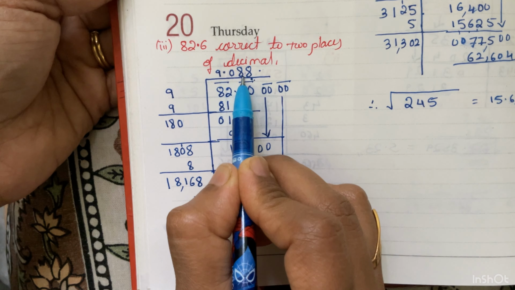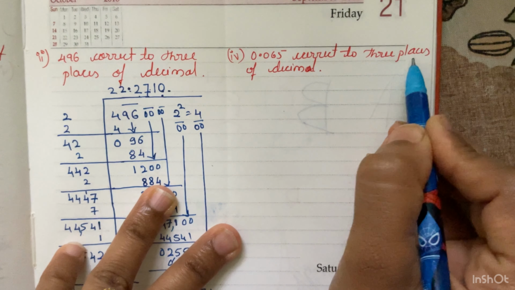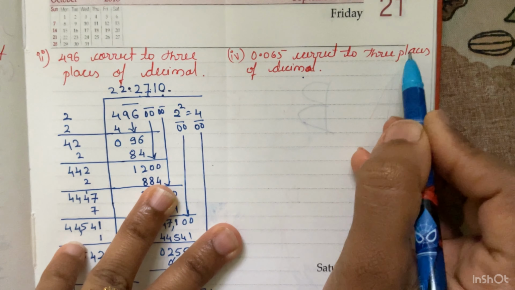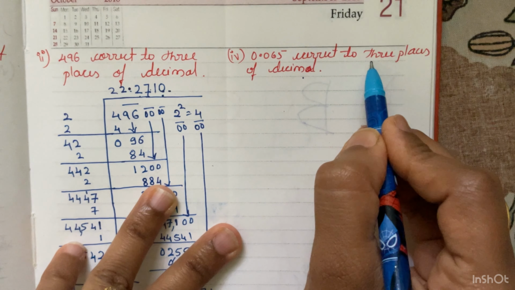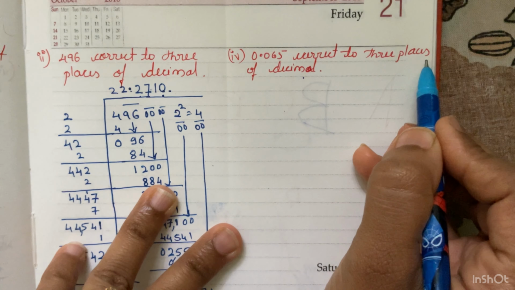Question number 4, 0.065 correct to 3 places of decimal. In the question they asked us to find up to 3 places of decimal, but while we are solving we are supposed to find up to 4 places of decimal here, and our number is 0.065. So now let's make a pair. At the left side we have only one digit, so we will make a pair at the right side. In the decimal number we have to make pairs from left to right.